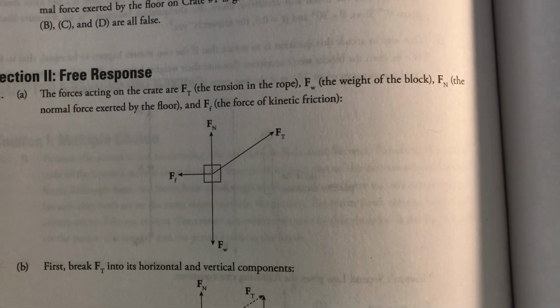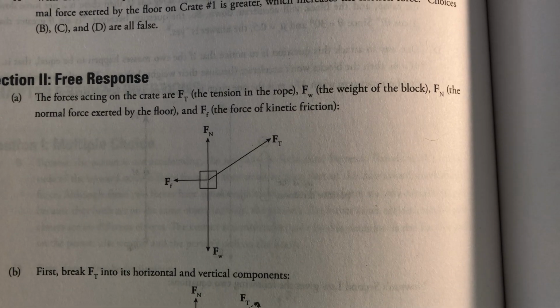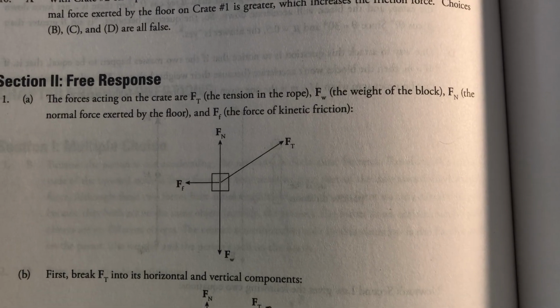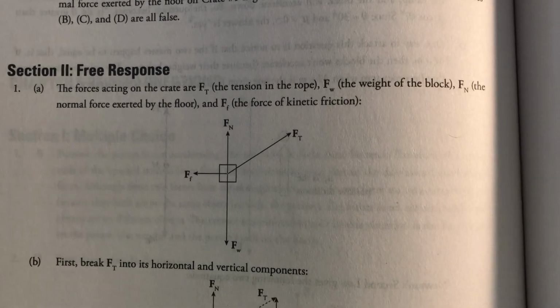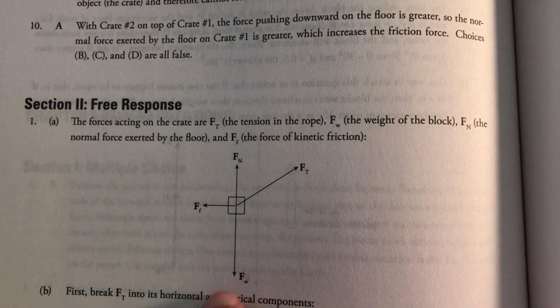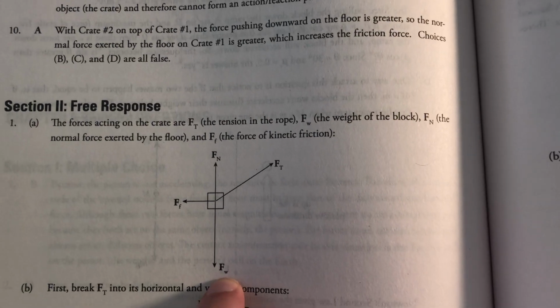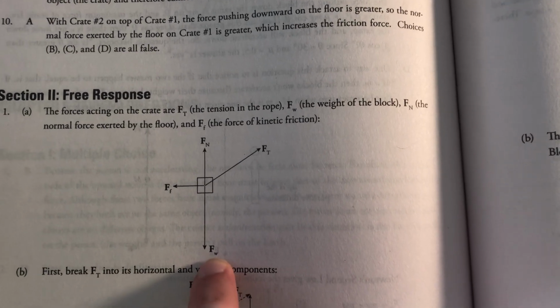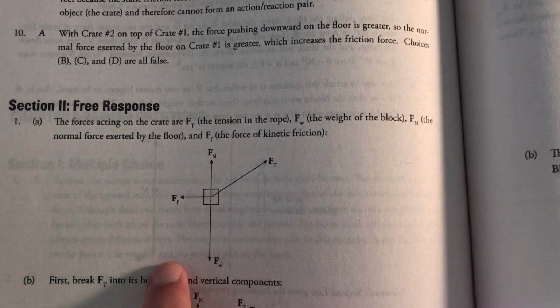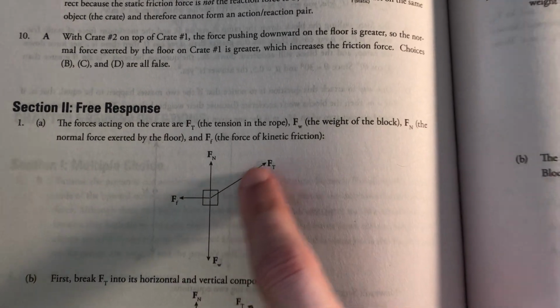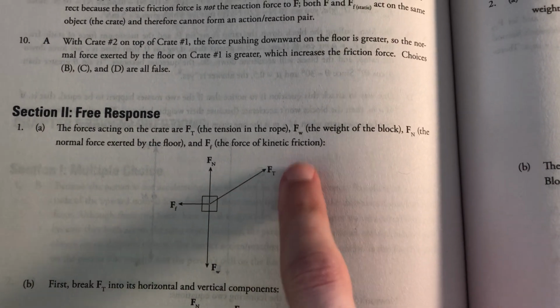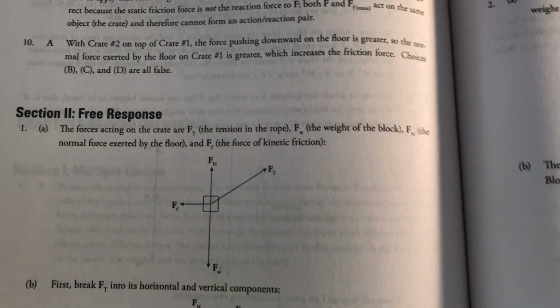All right, for the first one, the forces acting on the crate are tension in the rope, the weight of the block, normal force, and friction. So we've got gravity downwards, normal force upwards. Now they've drawn gravity, or FW, this would be force of weight, which weight is gravity, and they've drawn it bigger than the normal force. And that is the case because we have a component of tension that is upwards. Part of this, FTY, is upwards.